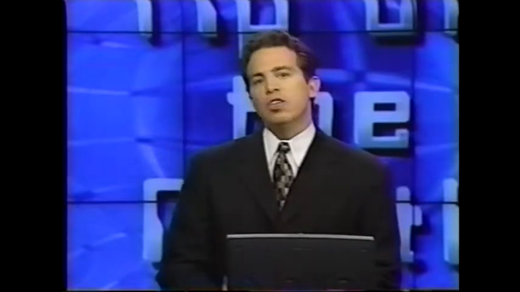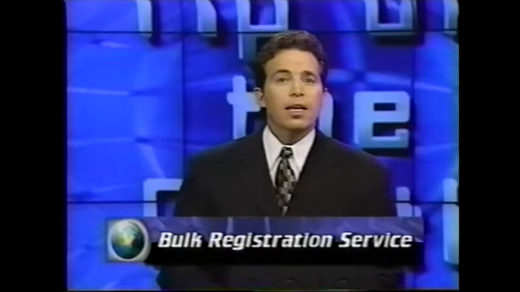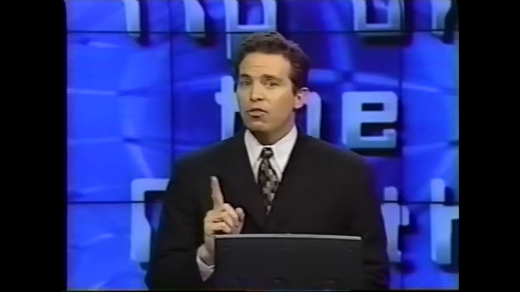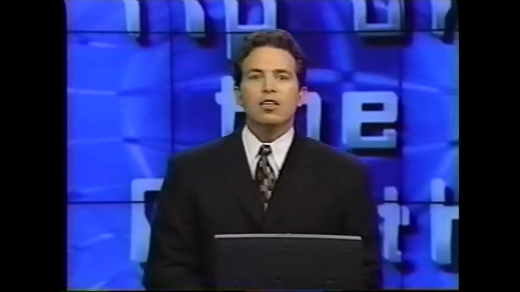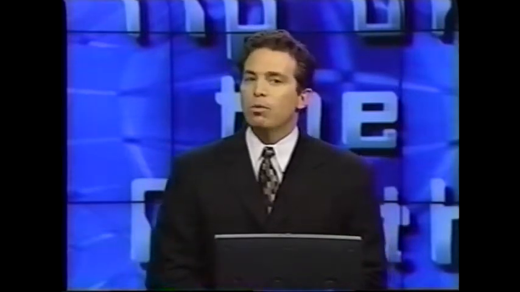So how do you get your website listed on all the search engines? The easiest and most effective method is to contract with a bulk registration service. For a small fee, they will get your site listed with as many search engines as possible. Plus, they can resubmit your site to these search engines every few months, so your site is always fresh and has the best possible placement.